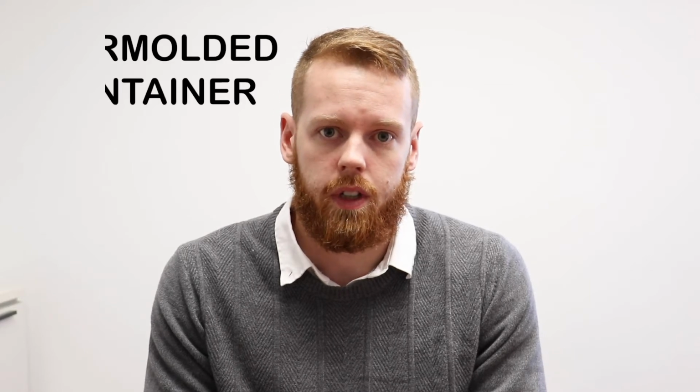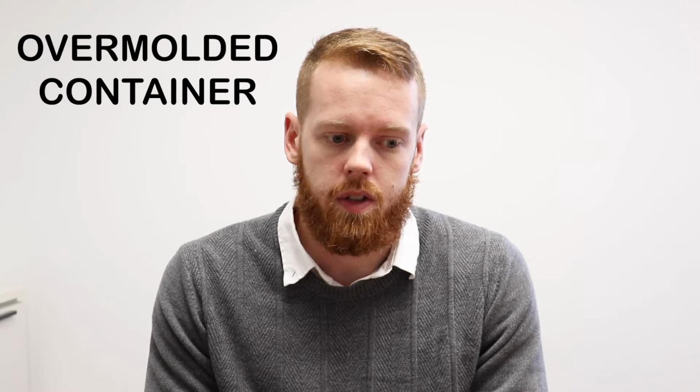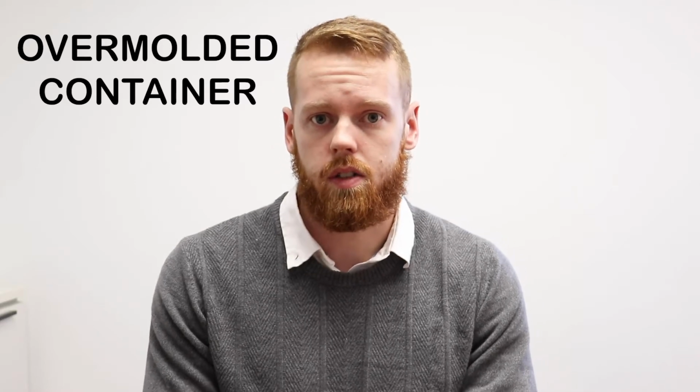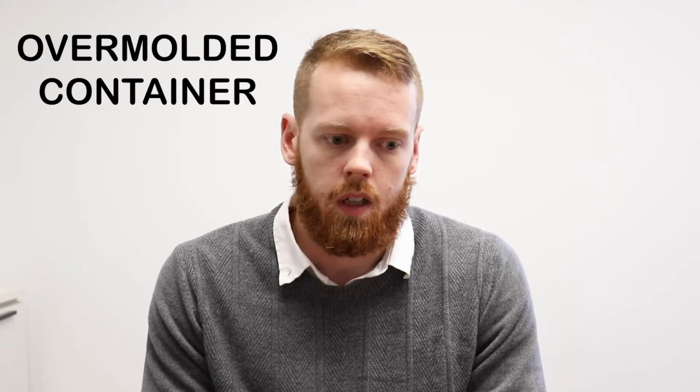I'm the process engineer. Today we're going to talk about an issue that we had with a new product and the design and processing issue that came along with it. So the application is a container for the client that holds their device. And this container is two parts, the top and a bottom, both of which are overmolded.